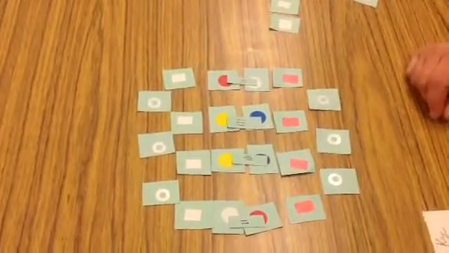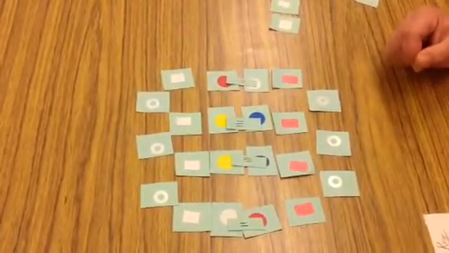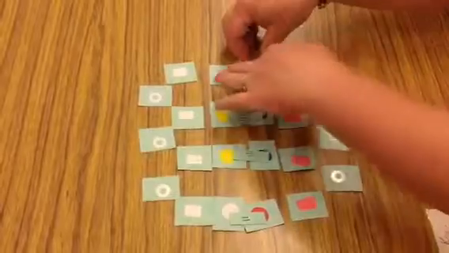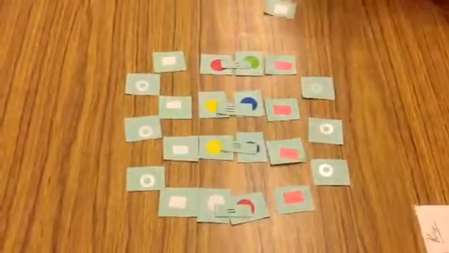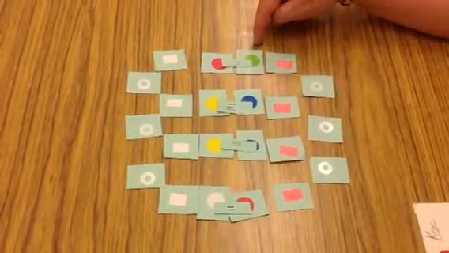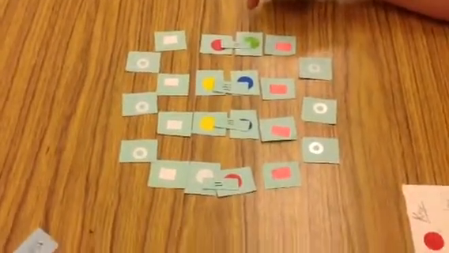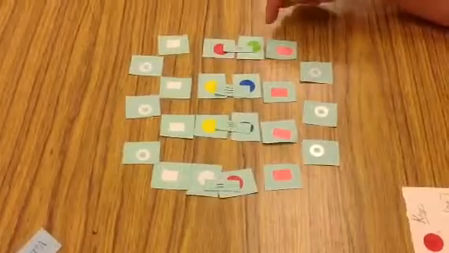The other difference is that RNA has no base thymine. Instead, they have the base uracil. So I'm going to replace that thymine with the uracil, and I have A bonding with U instead of with T. And the last difference is that RNA is a single strand instead of a double.